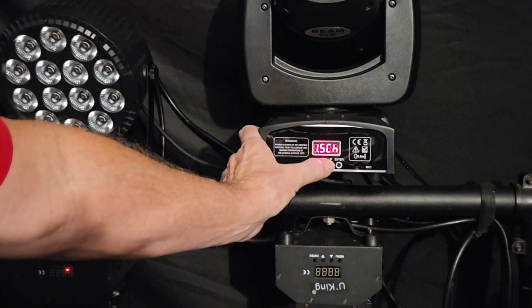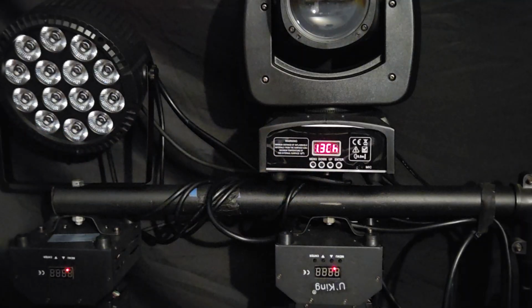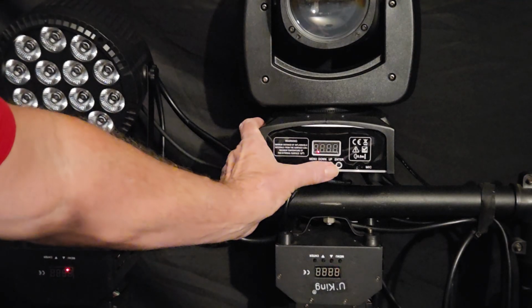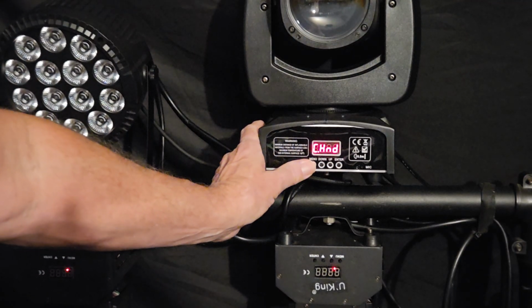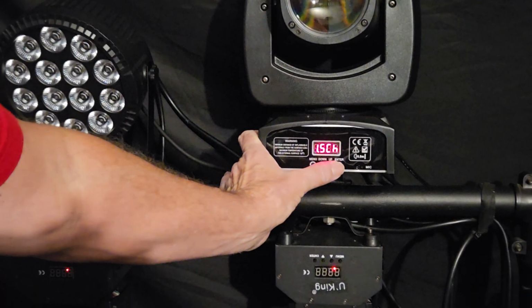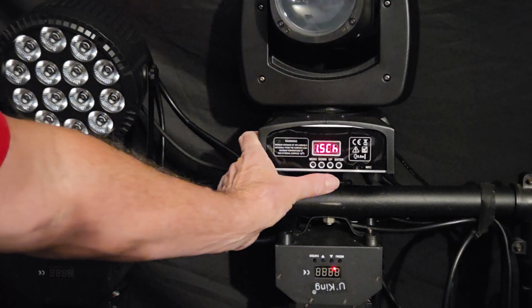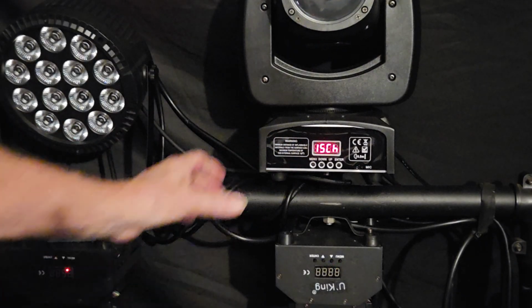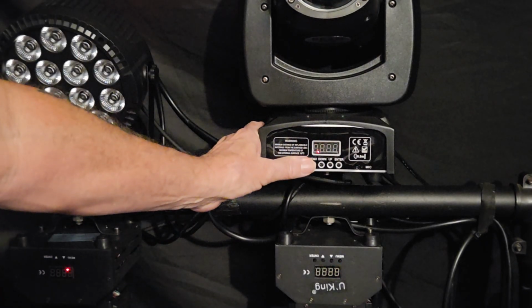CHND, enter. 13 channel, enter. Now when it goes off and it cycles through, it should go back to 15 or 13. See, it's staying down. So let's take it up to channel. Enter. I'm hitting the down button. I'm hitting the enter button. And it's on 15. Just where we wanted it.